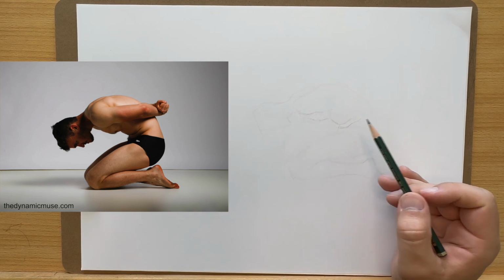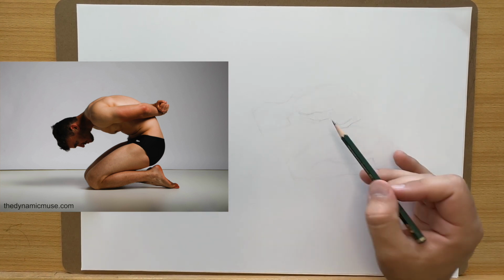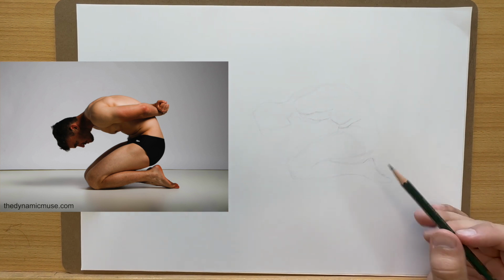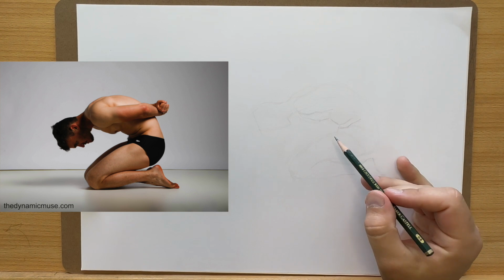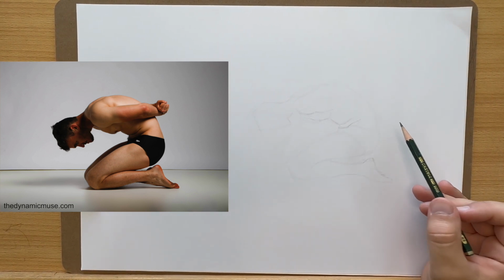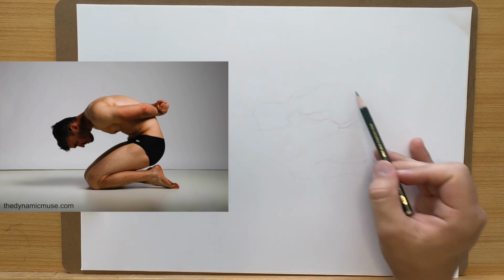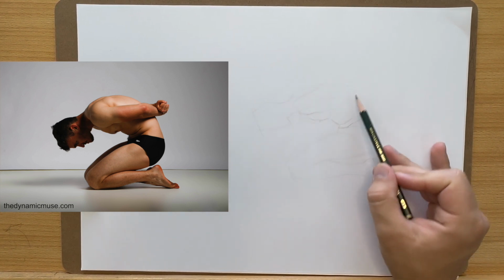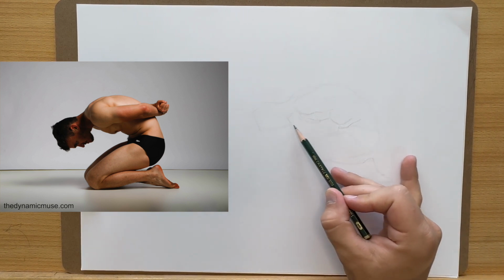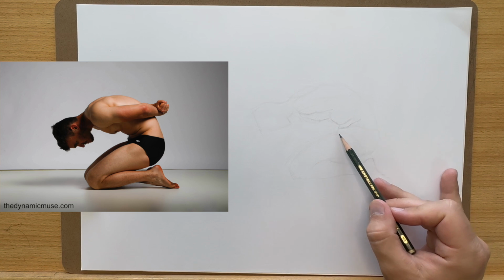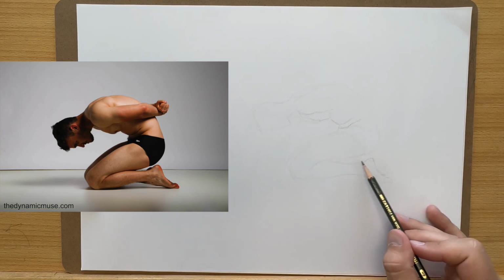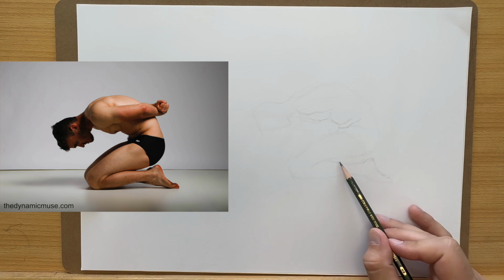So as you can see, what I'm doing now is I already feel like I have the majority of the pose down. So now actually I want to spend a little bit more time checking, on the one hand, do the proportions overall fit? You know, is the size of the torso correct, size of the legs, etc. Does this negative shape here read like it reads in the reference?